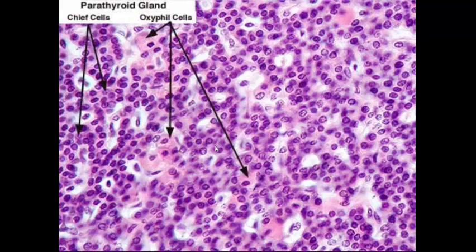This is how the parathyroids look. It's really hard to tell any discernible pattern in here. It's just a jumbled mess of cells. And there are other cells that we won't talk about, the chief cells or the oxyphil cells. They have their own individual functions, but we won't get into those.